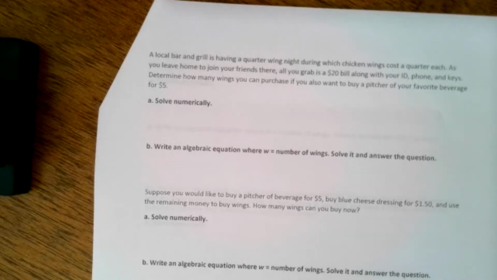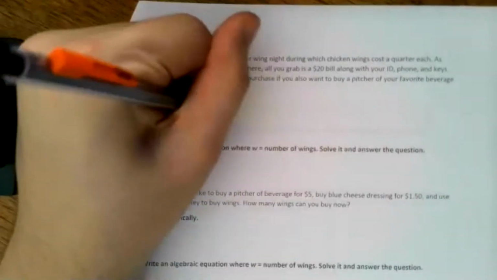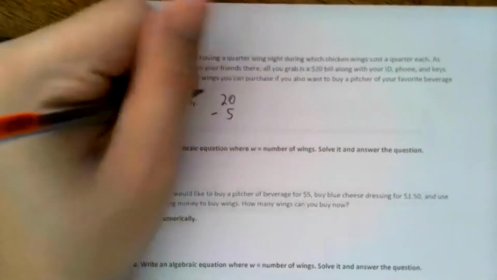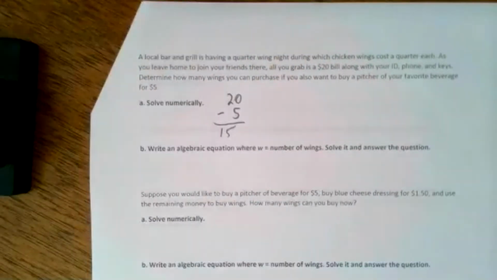So it says, determine how many wings you can purchase if you also want to buy a pitcher of your favorite beverage for $5. So how can I solve this numerically? I start with $20, right? I need to subtract the $5 off for the pitcher. So we subtract 5, and we turn out with $15 left. And I want to know how many wings can I buy with $15?